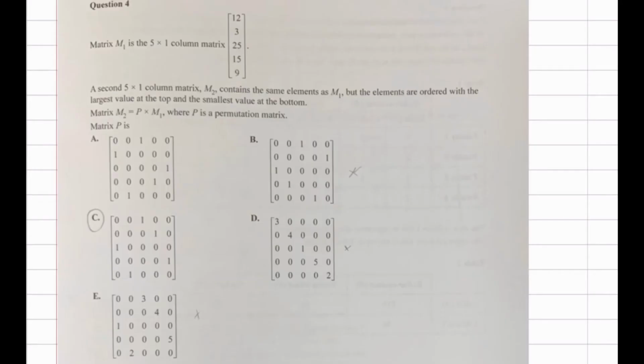So for question number 4, matrix M1 is a 5 by 1 column matrix. The second 5 by 1 column matrix M2 contains the same elements as M1, but the elements are ordered with the largest value at the top and the smallest value at the bottom. Matrix M2 equals P times M1, where P is a permutation matrix. Matrix P is one of the following multiple choice solutions.